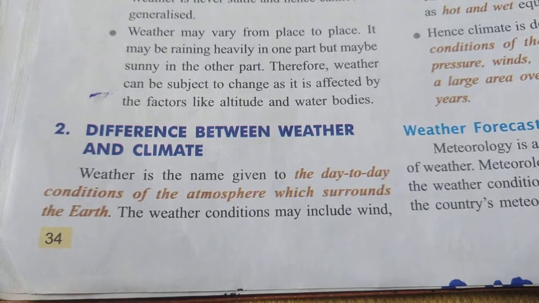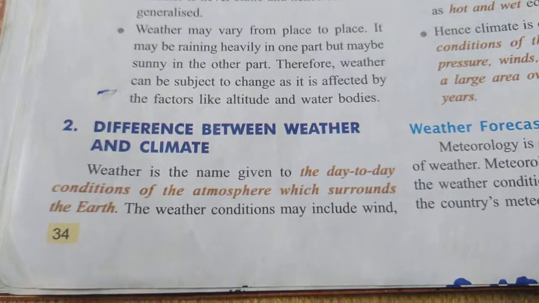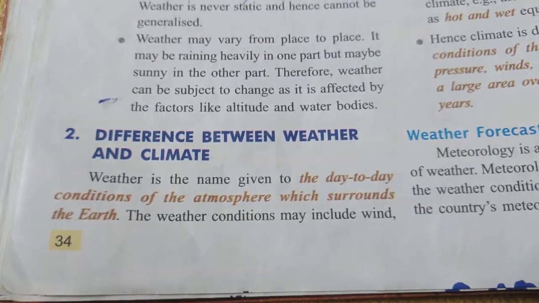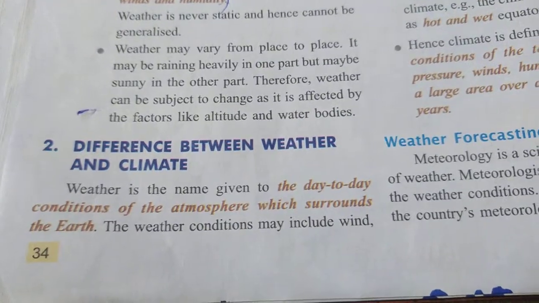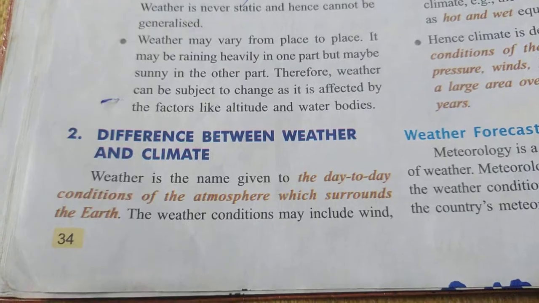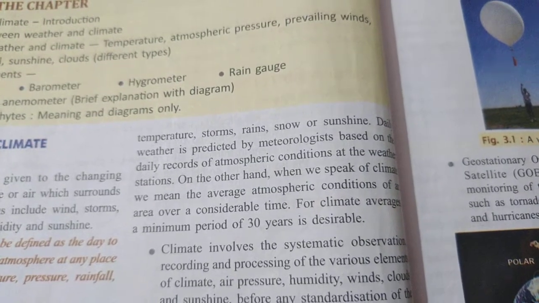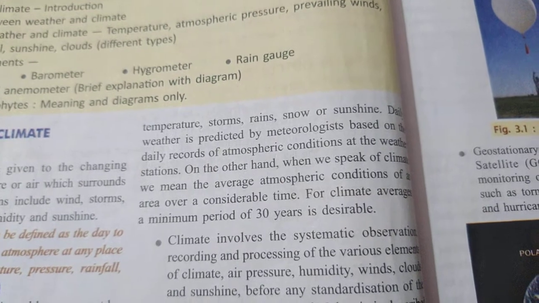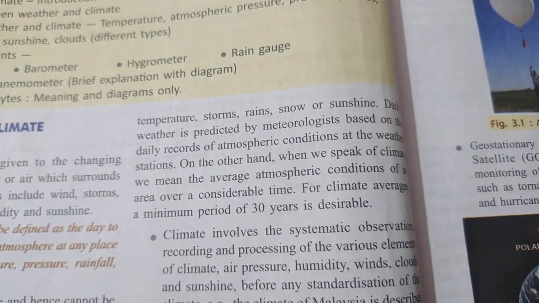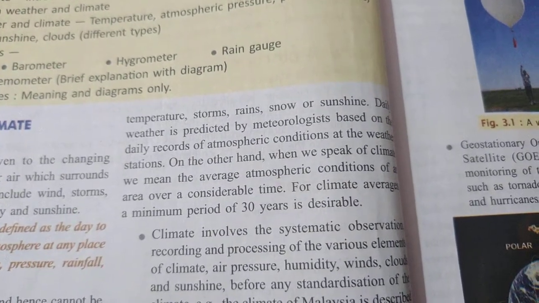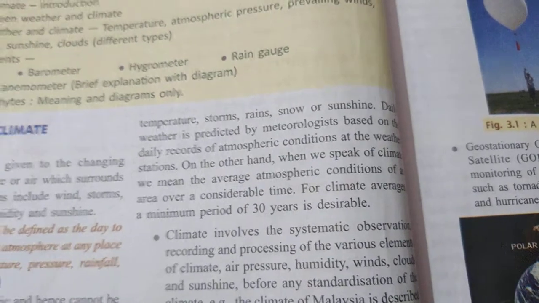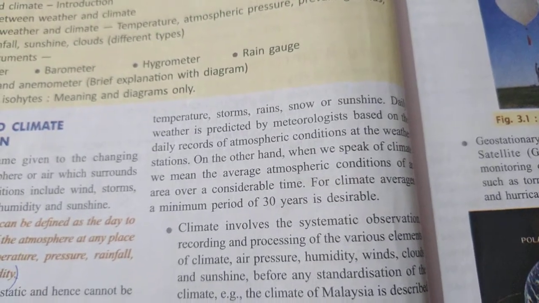Now, difference between weather and climate. Weather, we already know the definition. Weather is the day-to-day condition of the atmosphere which surrounds the earth. The weather conditions may include wind, temperatures, storms, rain, snow or sunshine. Daily weather is predicted by meteorologists based on their daily records of atmospheric conditions at the weather stations.